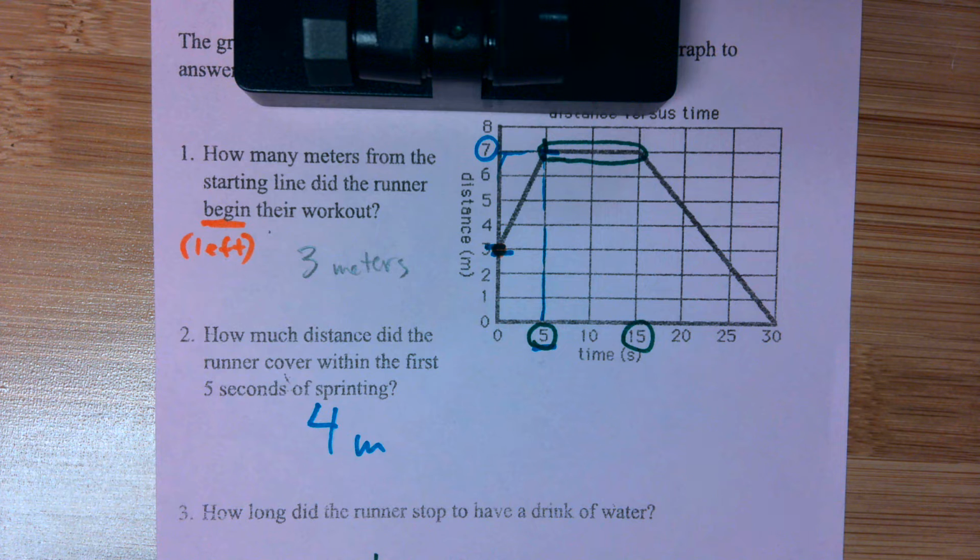I got 7. 500, you said? I got 7. Oh, okay. I got 7. You think 11? You think 7? Okay. Who can walk me through why they think what they think? Because it's nice that we have answers, but how did you get to your answer, Theo?